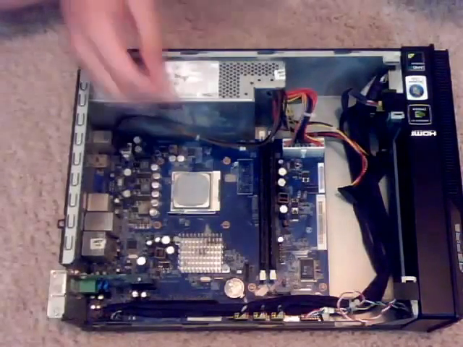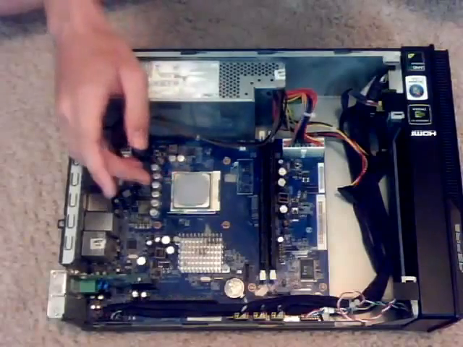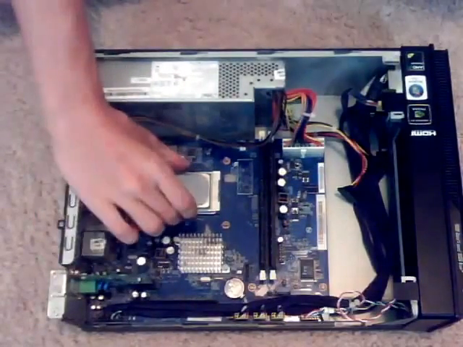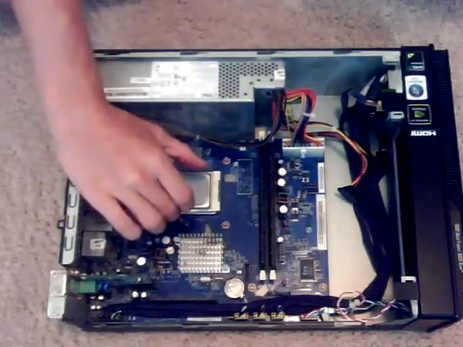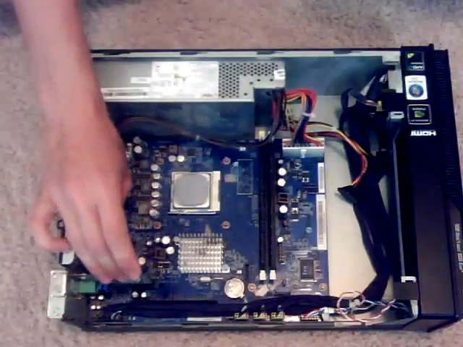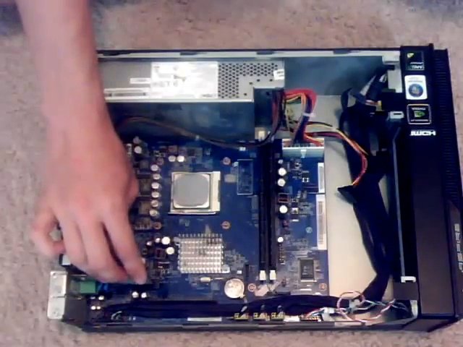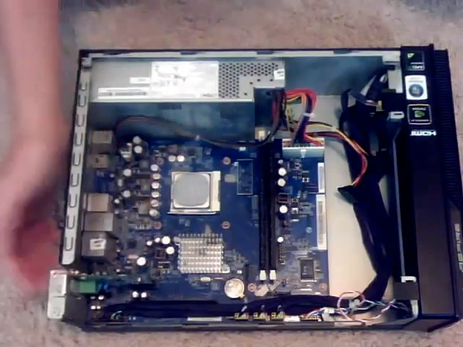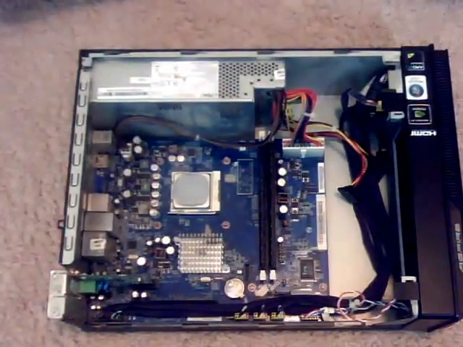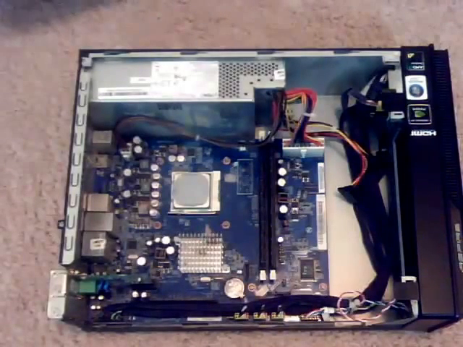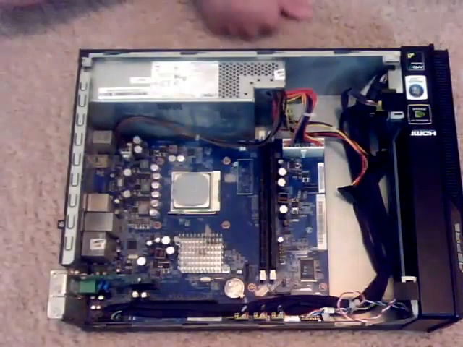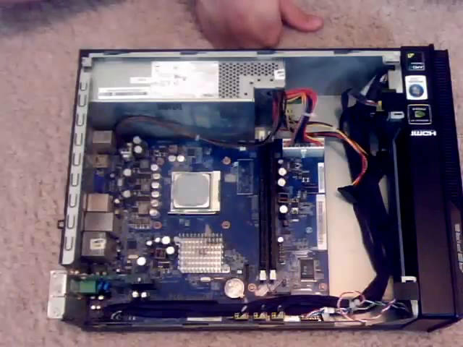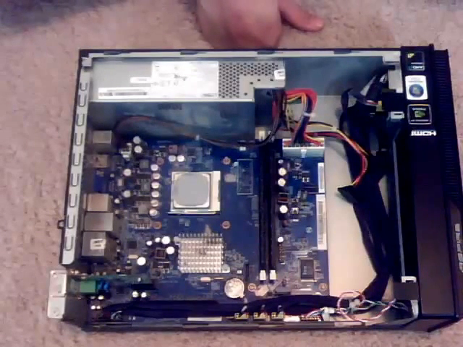So it sends questions to the CPU, and the CPU says, show this. And actually, you plug your monitor into the graphics card. Without that, you would not have any picture. So it's another majorly important thing on the computer itself.